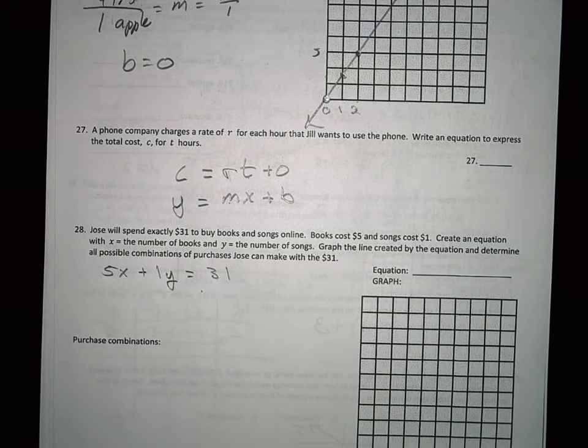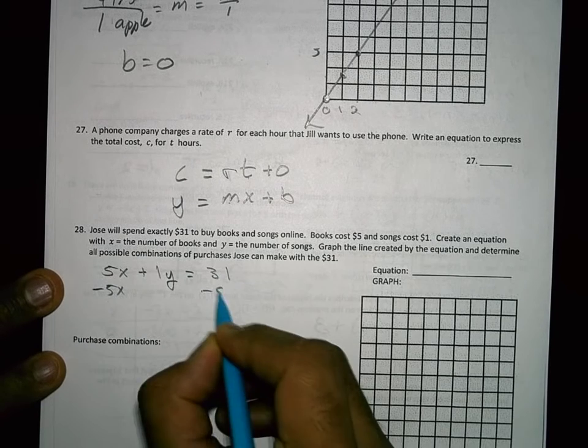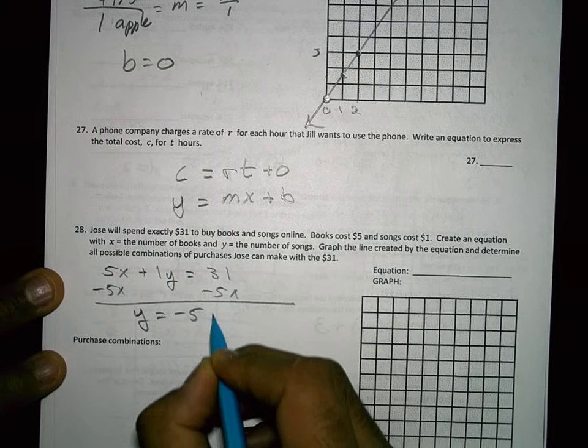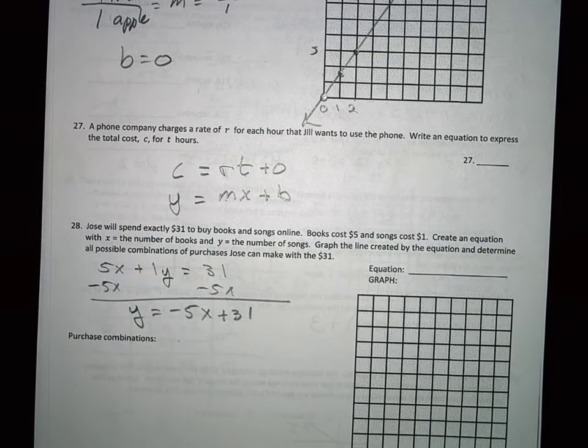So you could graph this a couple different ways. You could do x and y intercepts, or solve it for y. Solving for y is going to be pretty easy. So I'm just going to subtract 5x from both sides. So I get y equals negative 5x plus 31. Okay, so there's my equation.